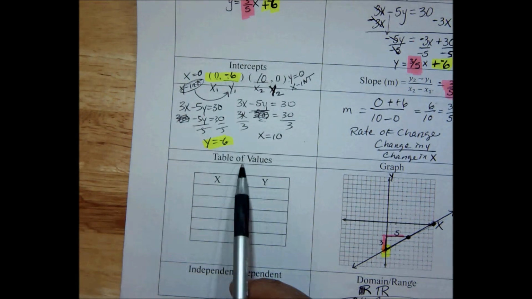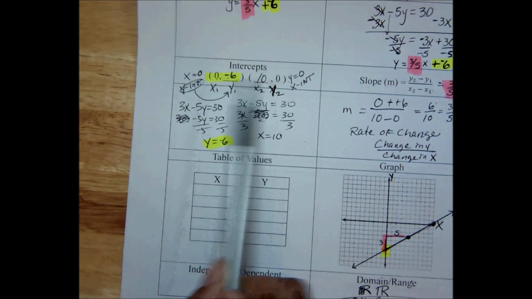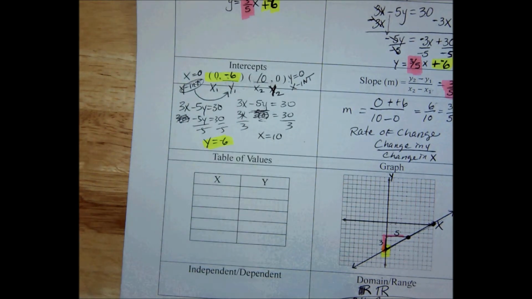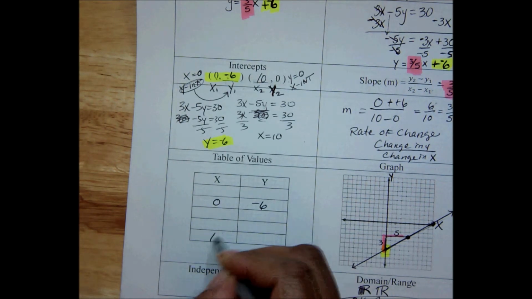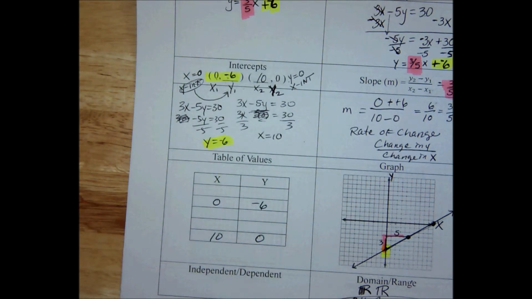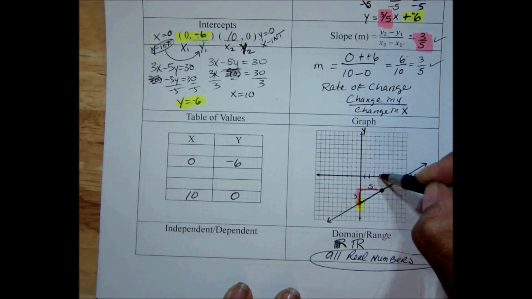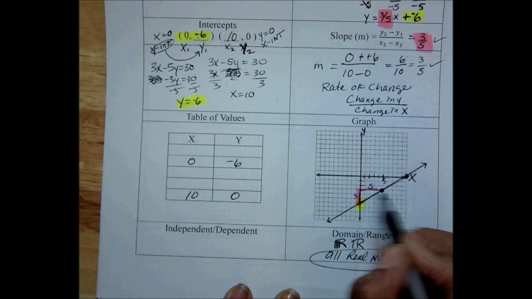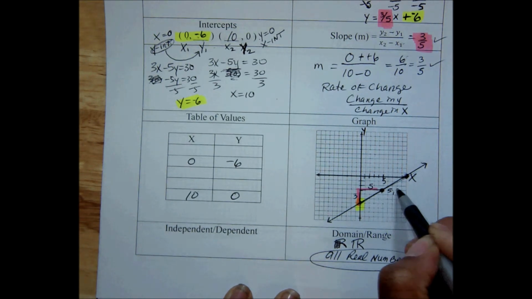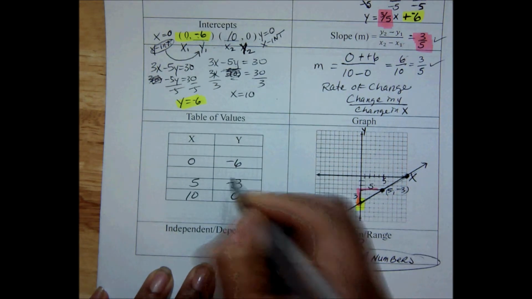The table of values. Well, where do you get the values from? Points? Couldn't you get them from points? Yes, you could. So could we put 0, -6 here? Could we put 10, 0 here? Yes, we could. Could we get points from a graph? Of course. Well, what point is that? 1, 2, 3, 4, 5. And then 1, 2, 3, 5, -3. So 5, -3 is correct.